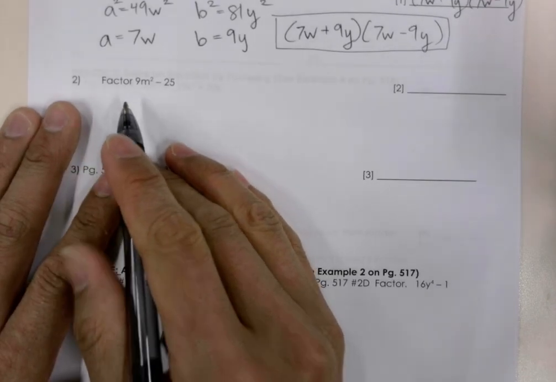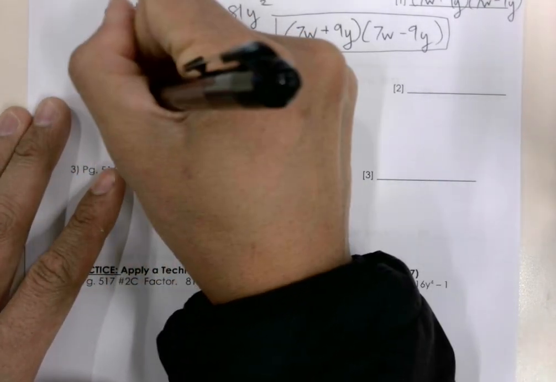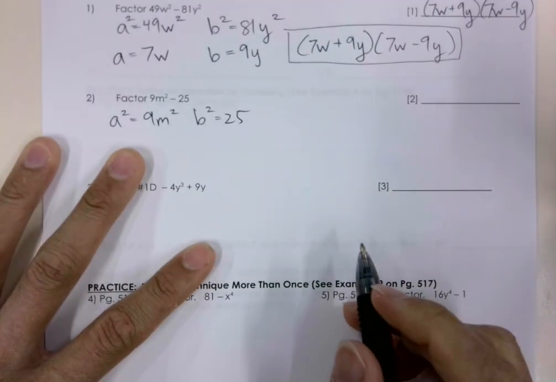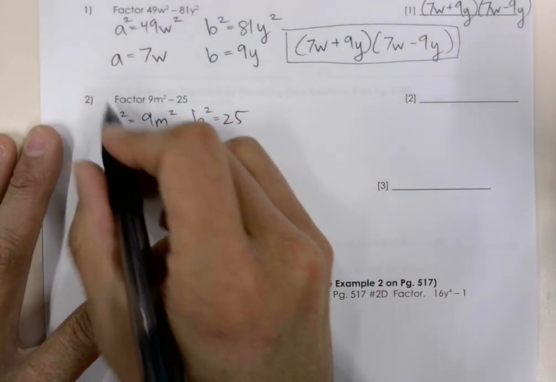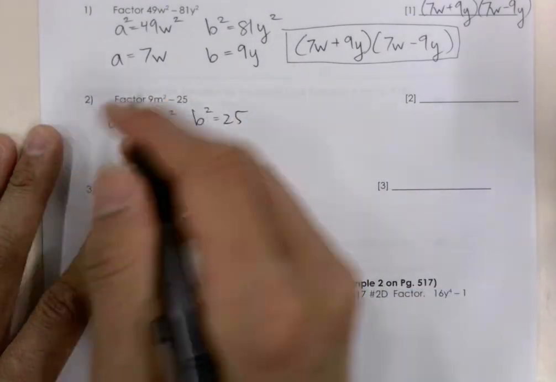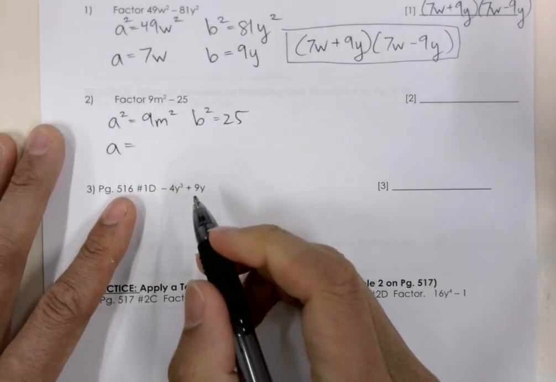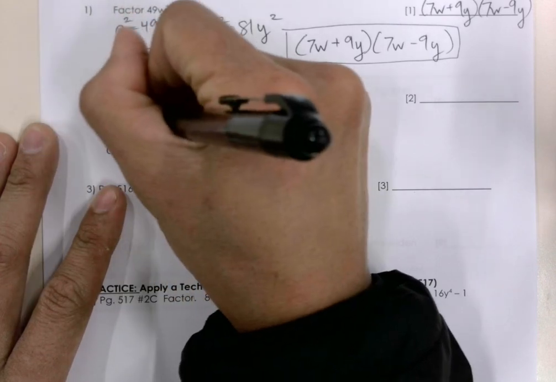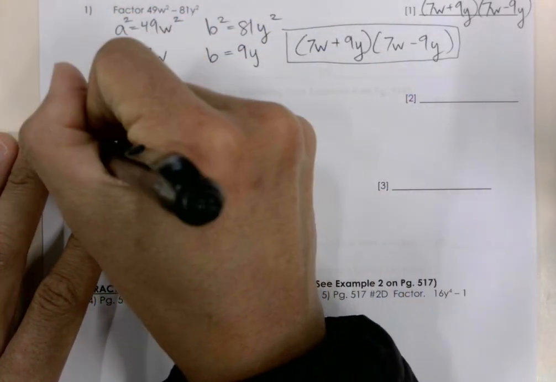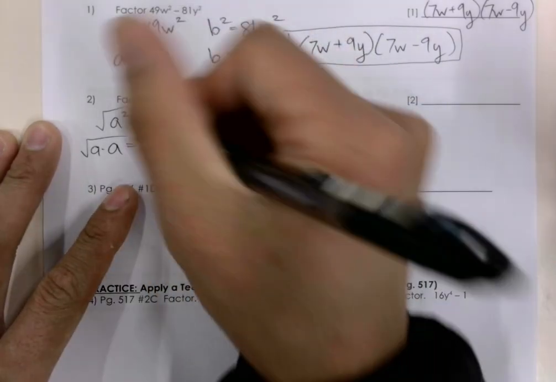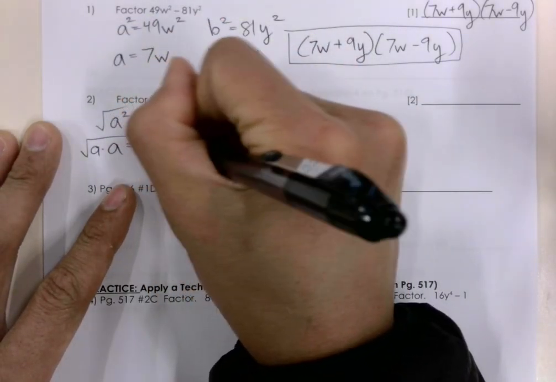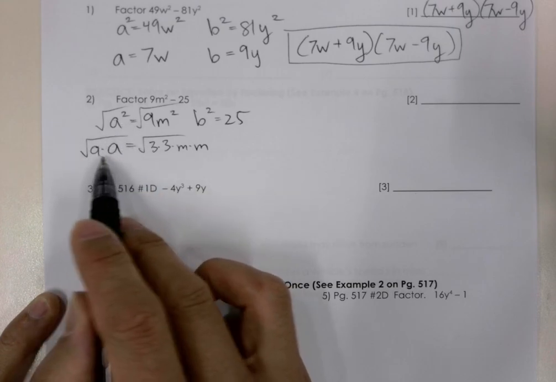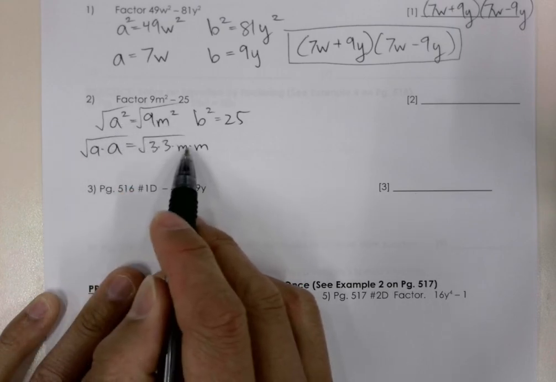So we're going to do the same thing for number 2. Our a squared is equal to 9m squared, and my b squared is equal to 25. Alright, so how do we solve this? Well, we take the square root of both sides, right? And so on the left side, it becomes a is equal to, and on the right side, if we take the square root, maybe I could go ahead and show you here like this. Right? It's the square root of a times a. And on the right side, it's the square root of 3 times 3 times m times m. Right. So these are all the factors of a squared. These are all the factors of 9 and m squared.